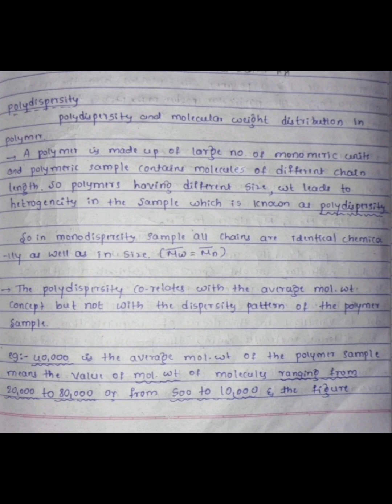So, polymers having different sizes and weights lead to heterogeneity in the sample, which is known as polydispersity index. In monodisperse samples, all chains are identical chemically as well as in size. The polydispersity correlates with the average molecular weight concept but not with the dispersity pattern of a polymeric sample.